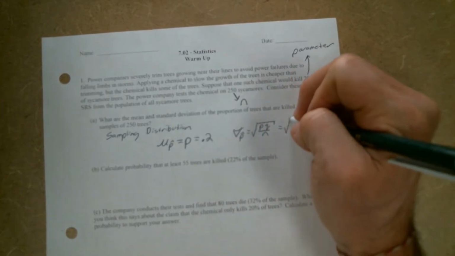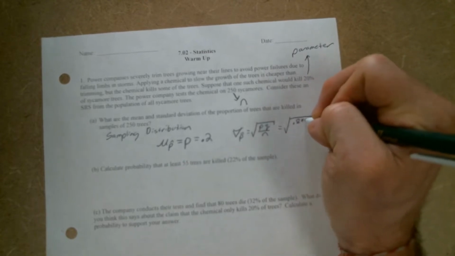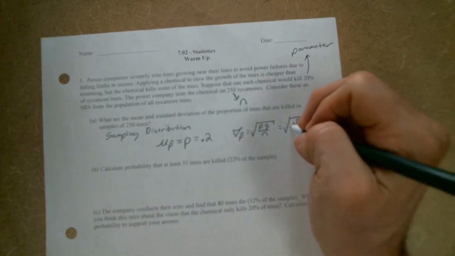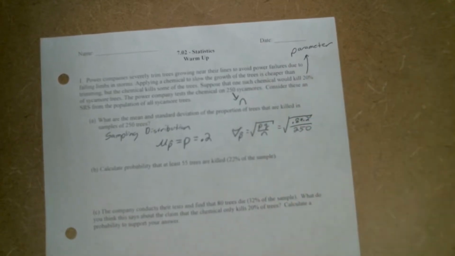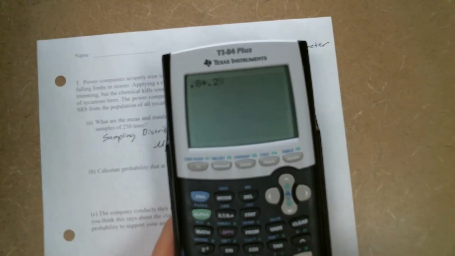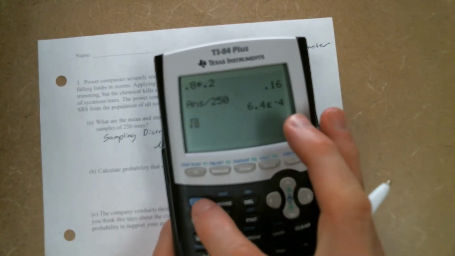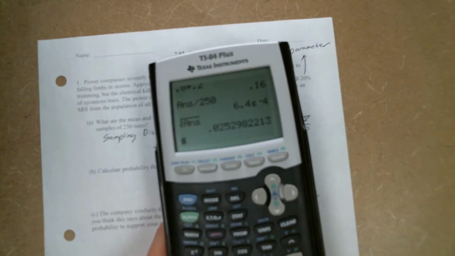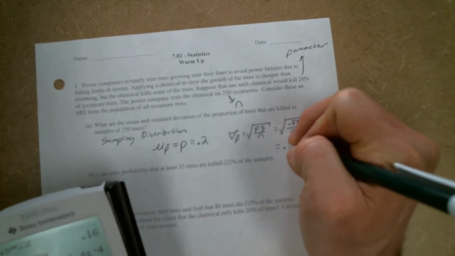We know that p is 0.8 because the problem gives it to us, which means that q must be 0.2 because those add up to 1. And the sample size is 250, also coming from the problem. So 0.8 times 0.2 divided by 250, take the square root of that. We end up with 0.0253, we'll go with.